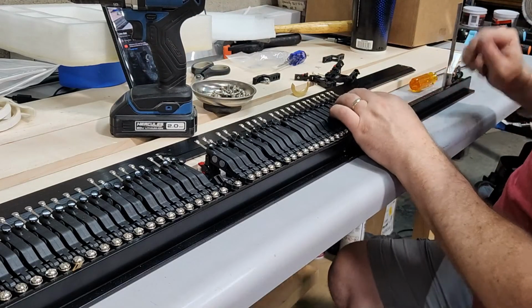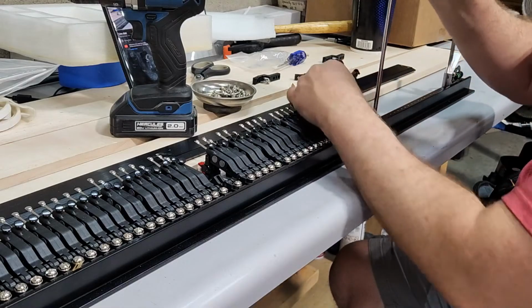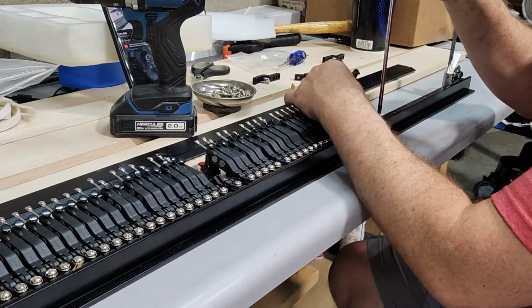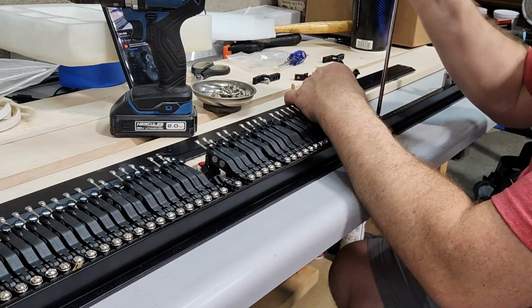Tight clearance there. Let's walk these away from each other a little bit. There we go.